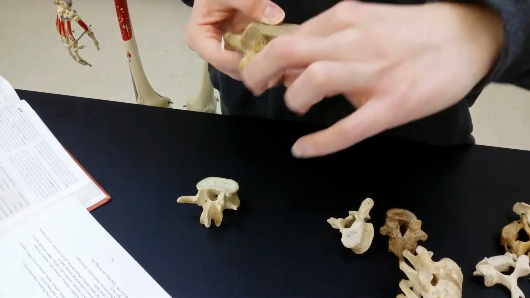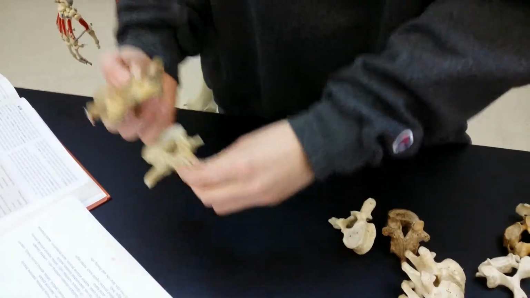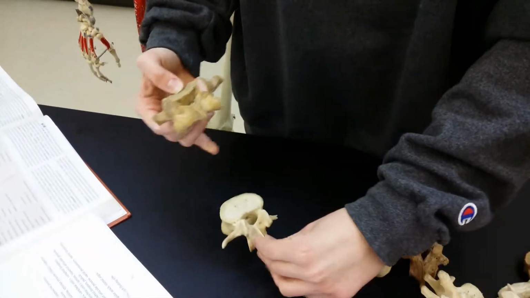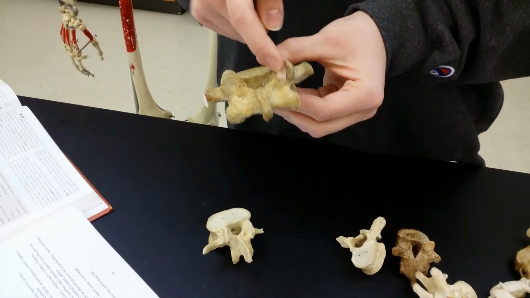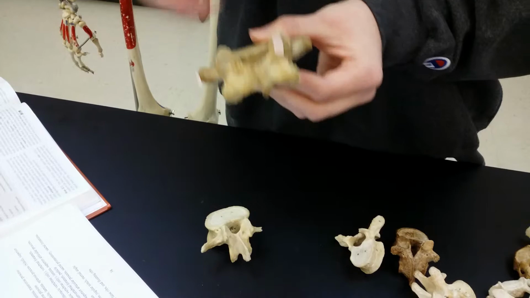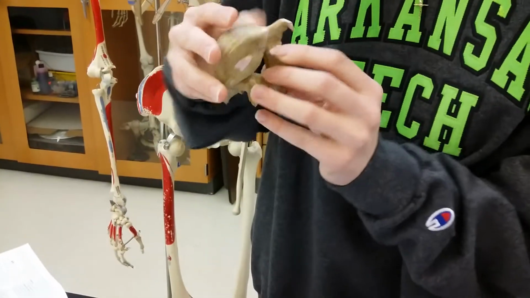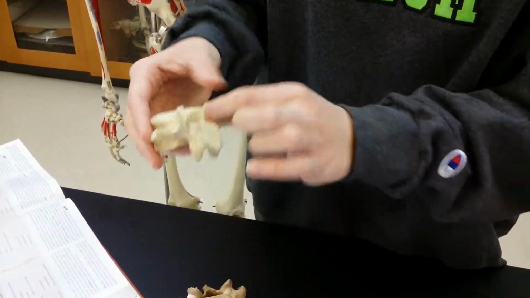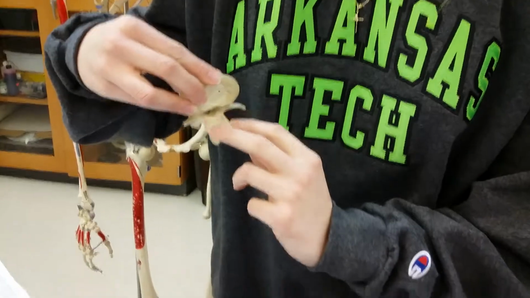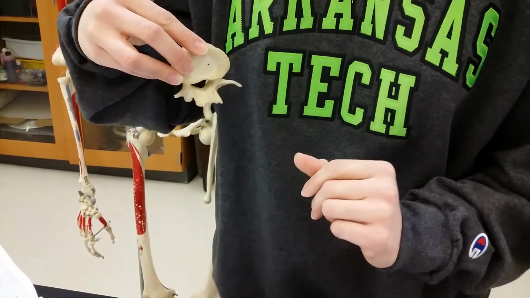The spinous process is this. The superior articular process. The inferior articular process, on the bottom side, you can see on this. Superior articular process. Inferior articular process.